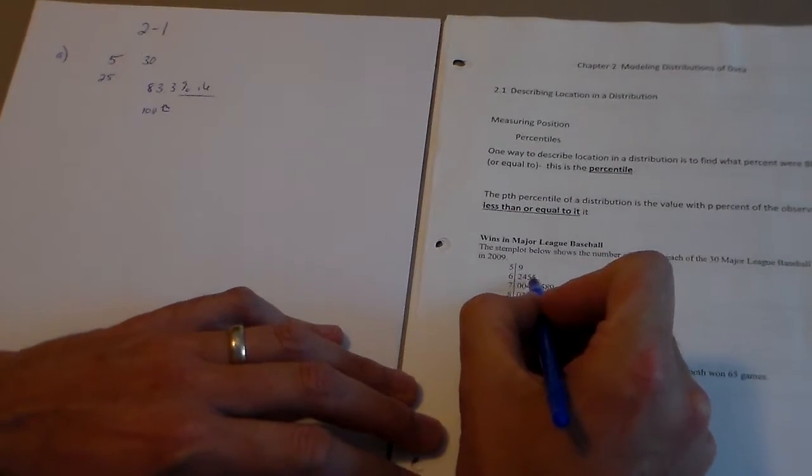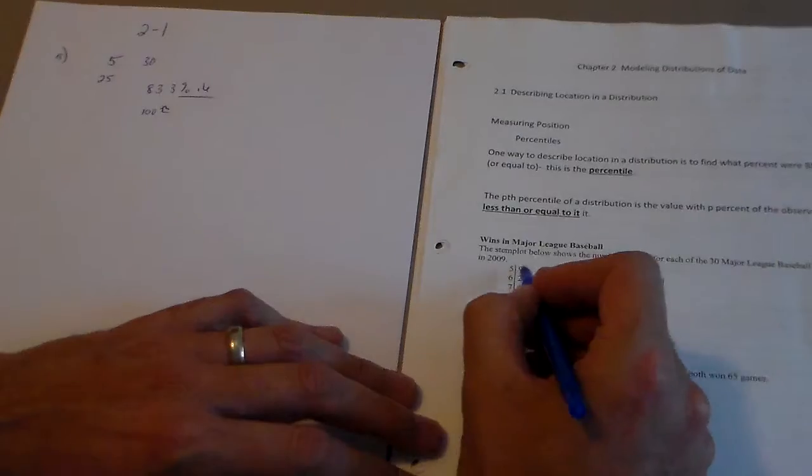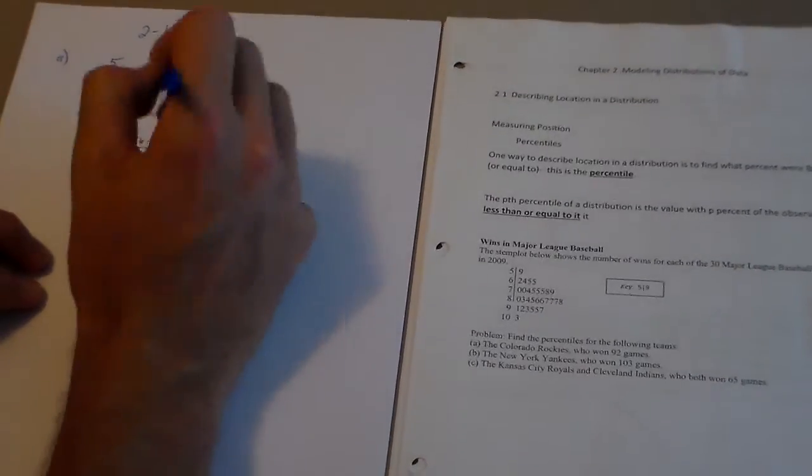Okay, and then part C, the Kansas City Royals and the Cleveland Indians, both who won 65 games. So I find my 65 here. I have 2 of them. Let's count how many are less than or equal to that. 1, 2, 3, 4, 5. So that's going to be 5 divided by 30, and when you do 5 divided by 30, you're going to get 16.7%. That's the 16.7 percentile. It makes sense, right? Because if this was 25 out of 30, then these 2 numbers should add to 100. Okay, so we get 16.7 percentile.